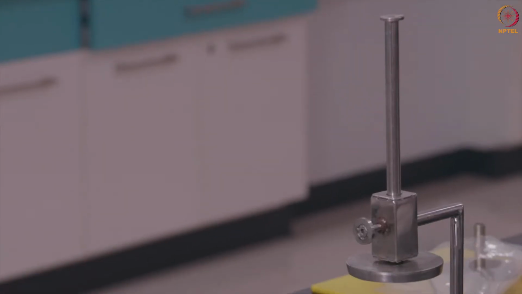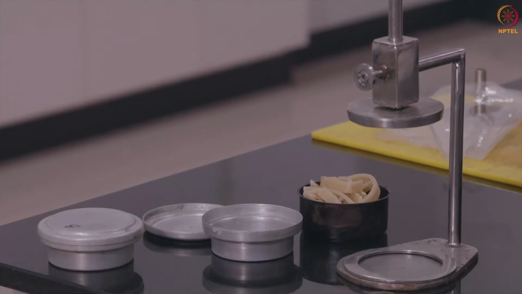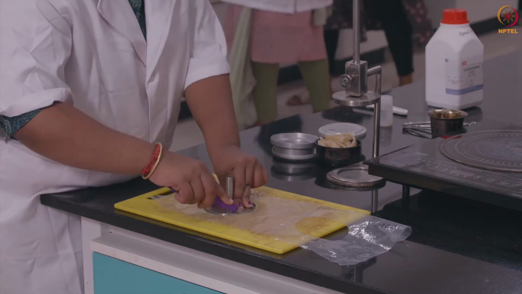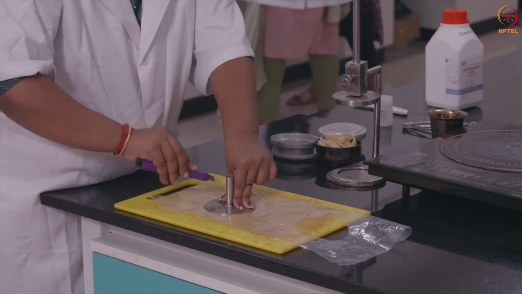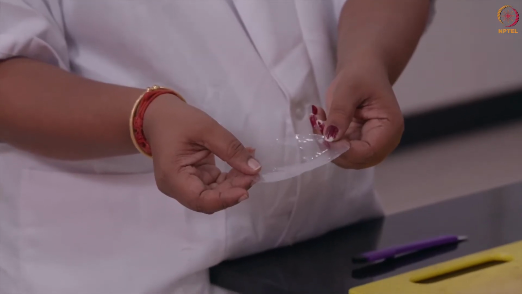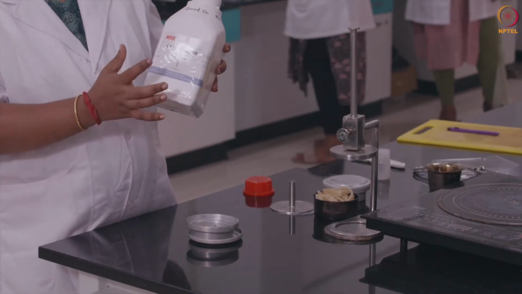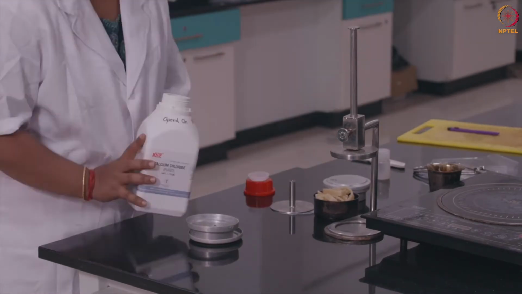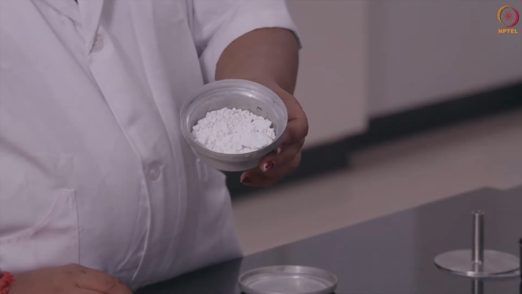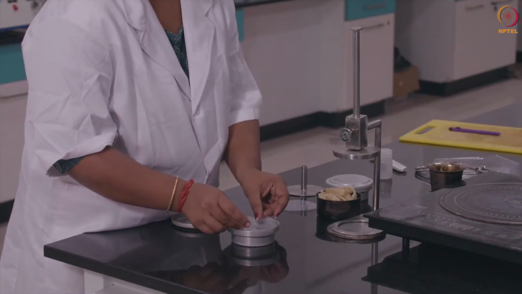Now, we will be doing the water vapor transmission rate of the packaging material by the conventional method based on gravimetry. WVTR, or water vapor transmission rate, measures the permeability of the packages to water vapor. We first cut the packaging material to the desired size. We take shallow aluminum dishes and add anhydrous calcium chloride, which is a desiccant. Cover the dish with the test film.